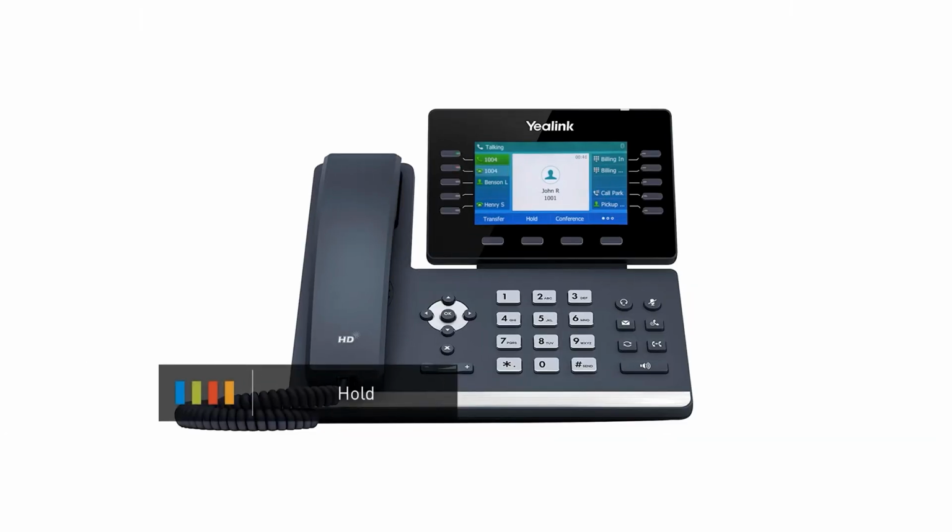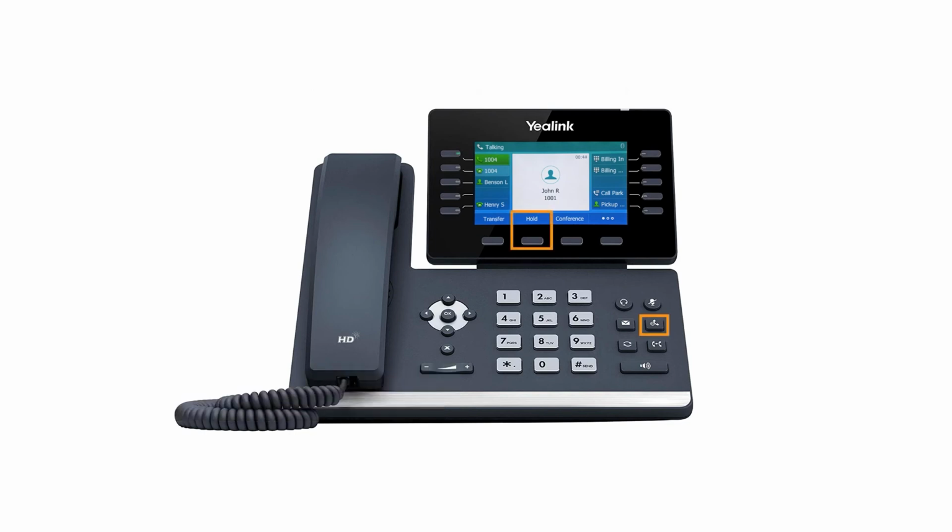While on a call, you can place the caller on hold by pressing the hold button or the hold soft key. The call will immediately be placed on hold and will show hold on the display screen, as well as the caller ID, phone number, and hold duration. To pick the call back up, just press the line key where the caller is being held, indicated by the blinking LED, or press the resume soft key on the screen.